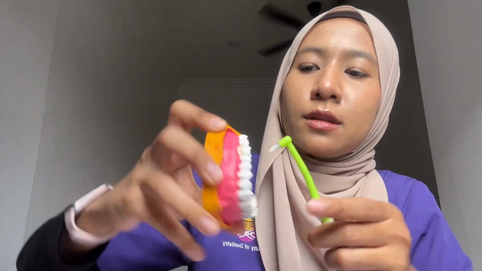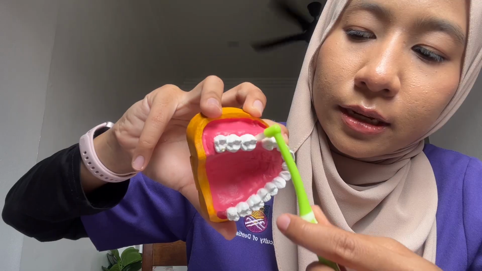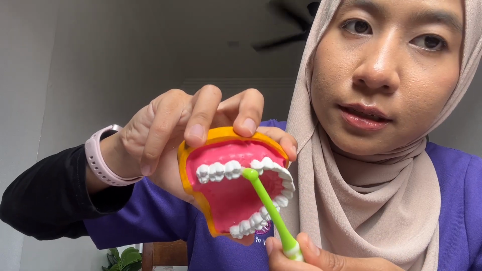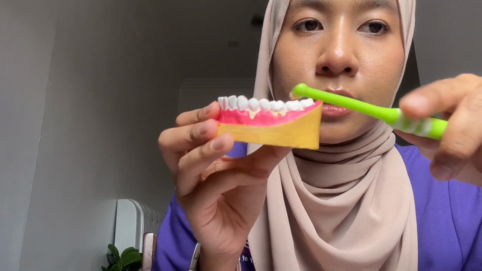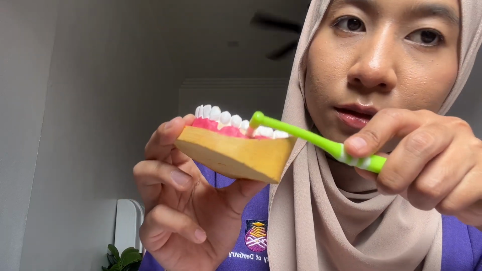It is, or you can also use it if you have any missing tooth. Then you just clean at the missing tooth area like this. Or if you have any furcation, you can clean that area using this toothbrush.